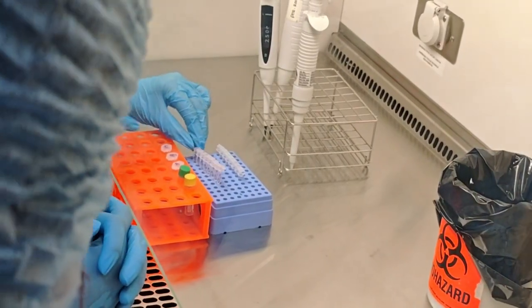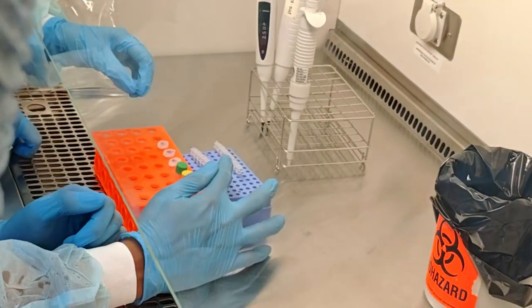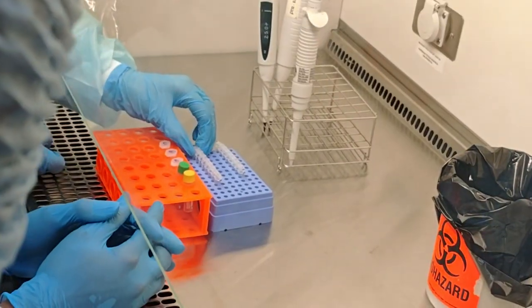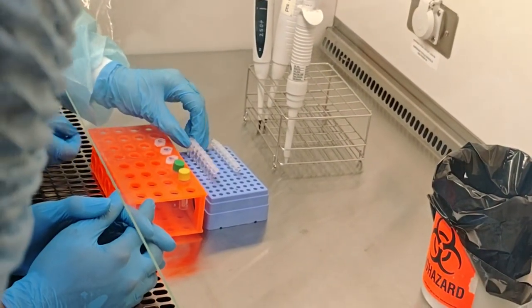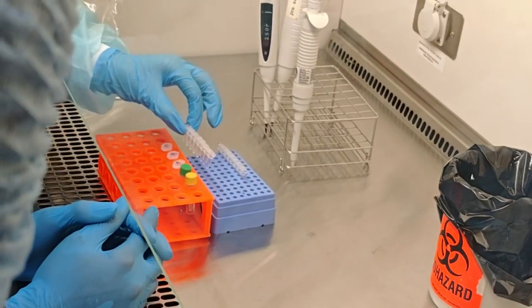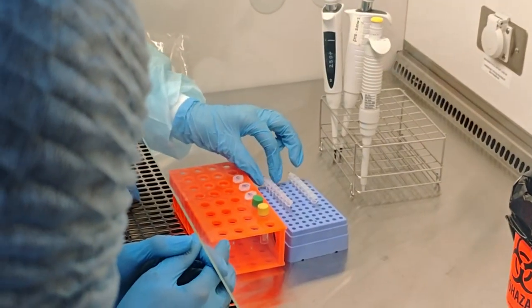You can here? Yeah, you can. But it depends on your instrument. Some of the fluorescent instruments collect the fluorescent from here, some of them from here, some of them from here. So it depends on which kind of instrument you use.